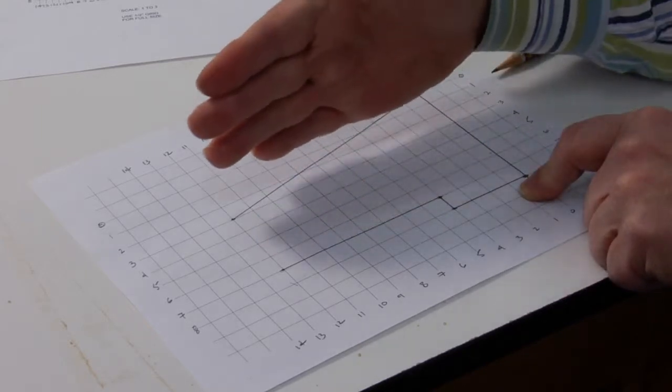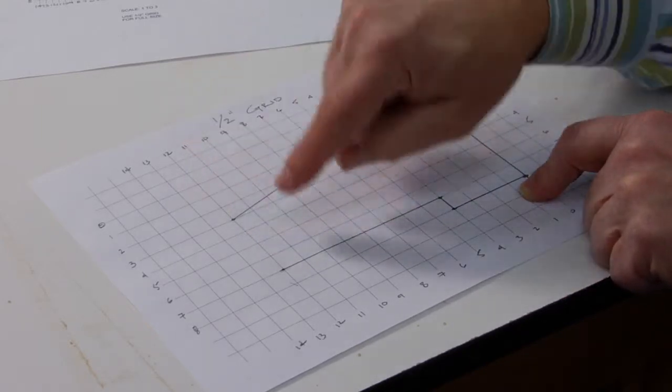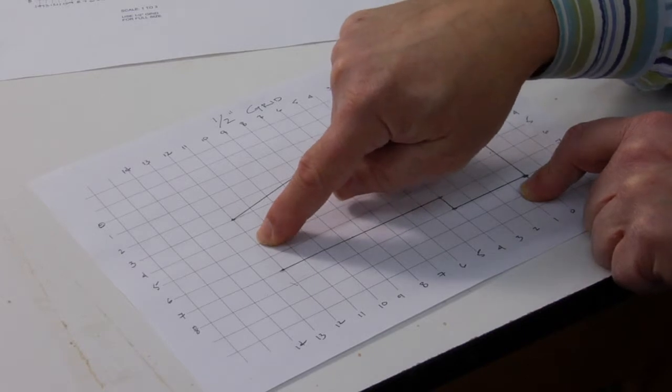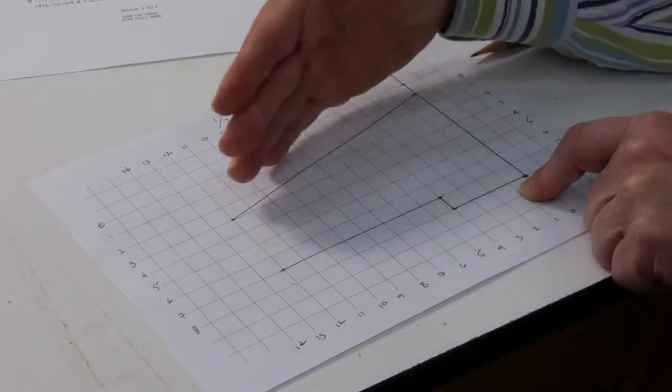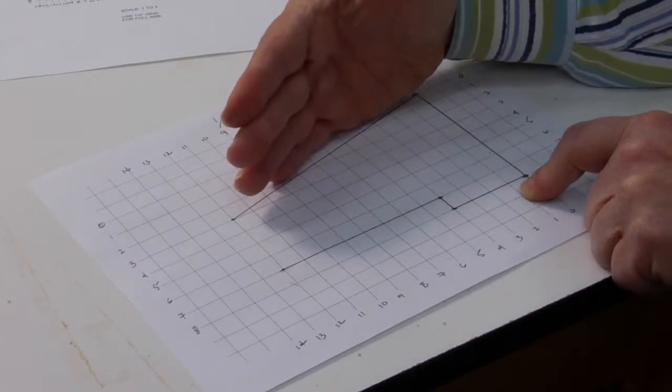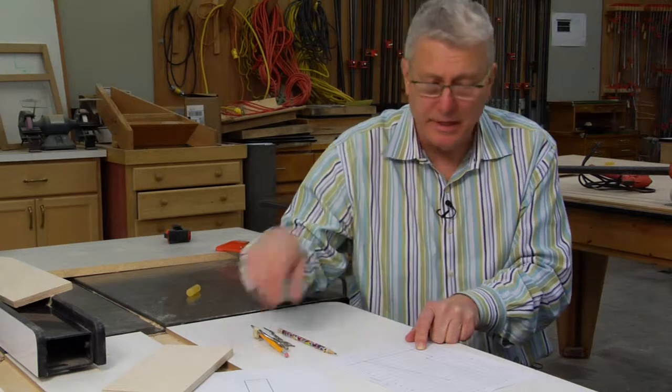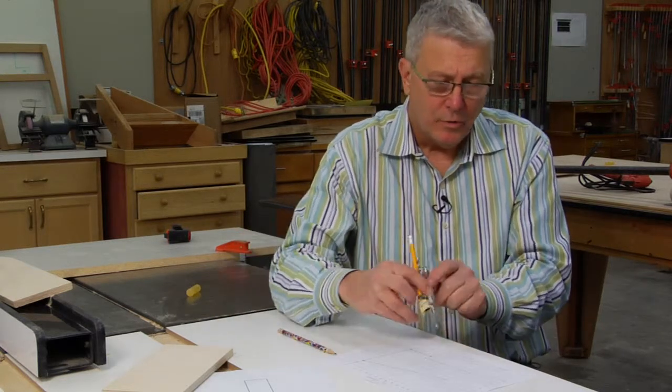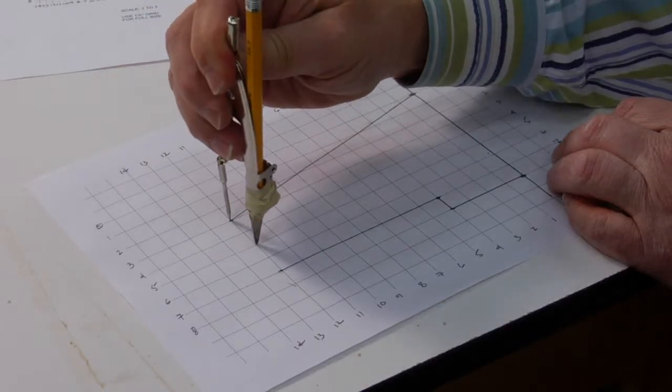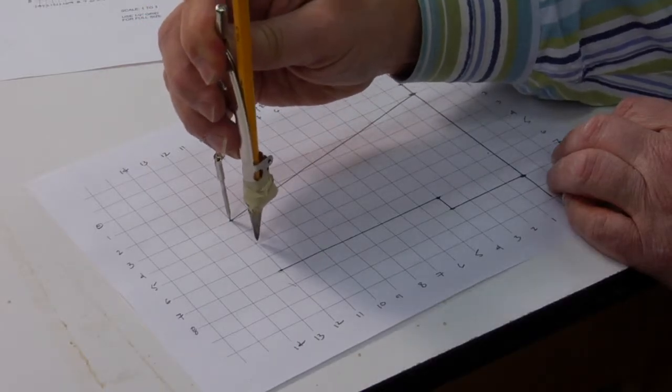And if these lines were parallel to one another, it would be right there. We would know that, it would be right there. But because they're not parallel, we have to kind of jump through another hoop to find where the center of the circle is. And I'm going to show you how to do that right now. What you want to do is set your compass at 1 inch. So there it is. I've already got it set.